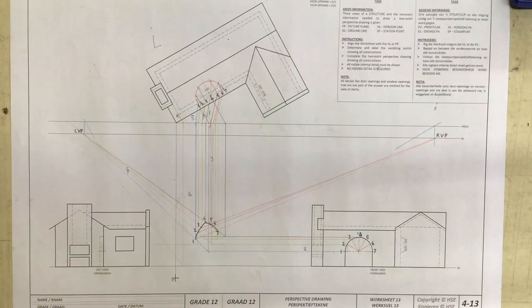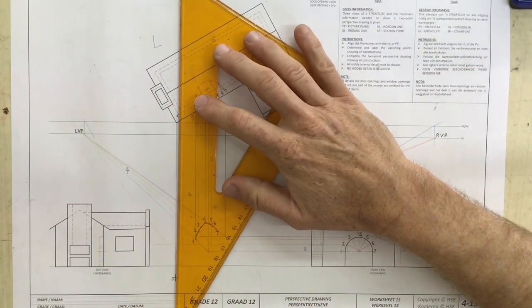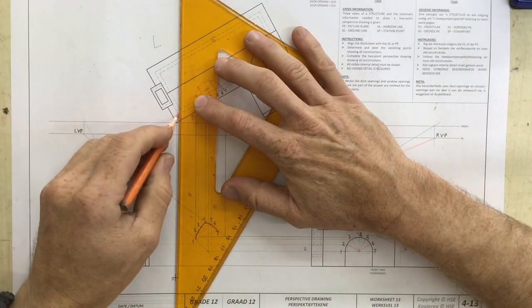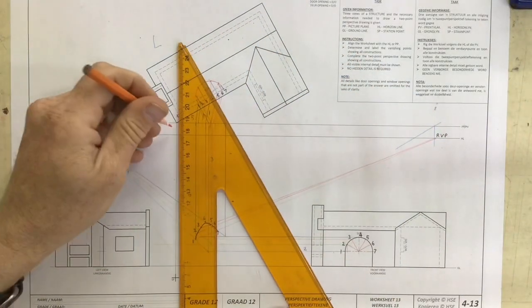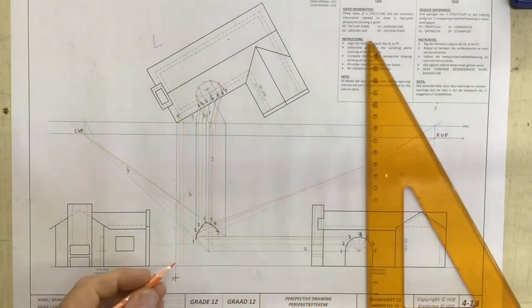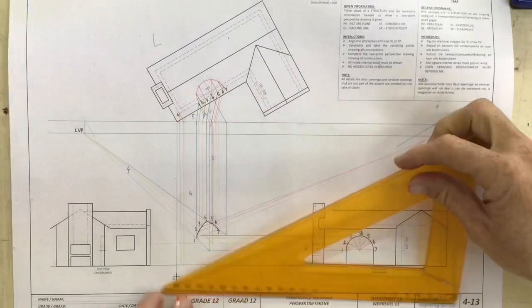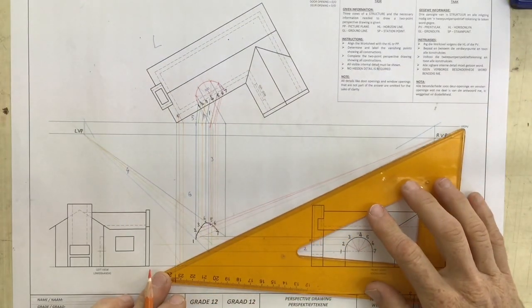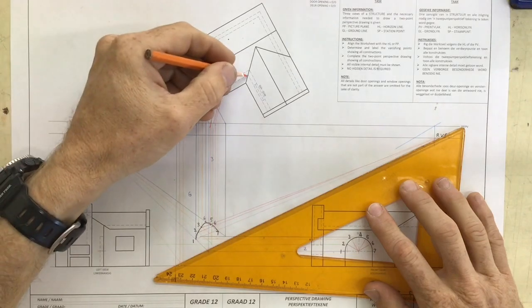Once I've got that, I now take that corner of the wall, I take that down to the stationary point, and I drop a vertical line coming down over here onto that line that I drew out to LVP. Once I've got that, I can now draw a line going out to RVP, representing this wall going out to that corner over there.